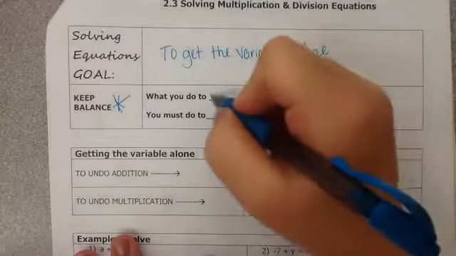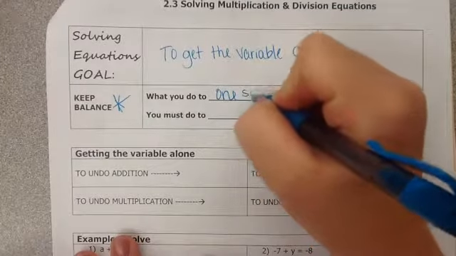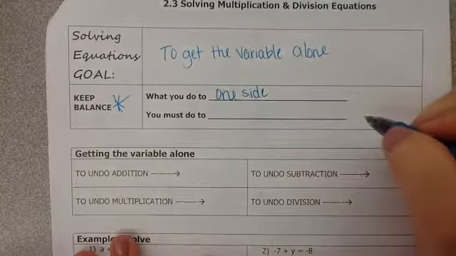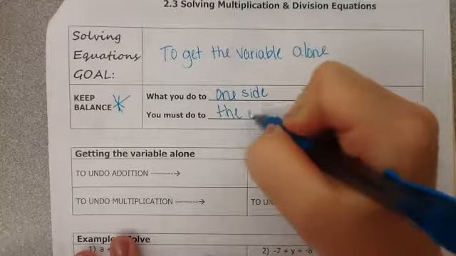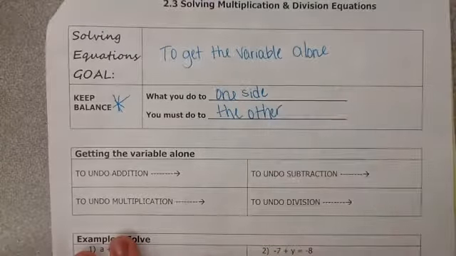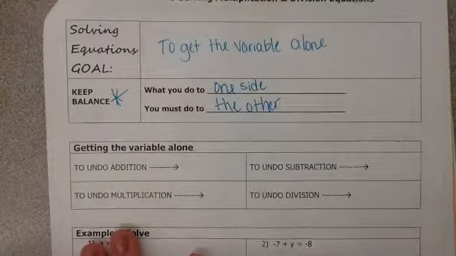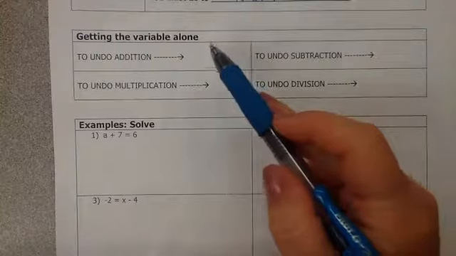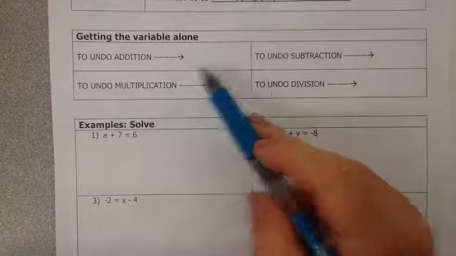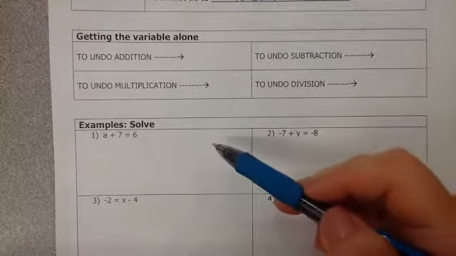So what you do to one side of the equation, you must do to the other. What we do to one side of the equation, we must do to the other. When we are getting the variable alone, we need to undo some operations.